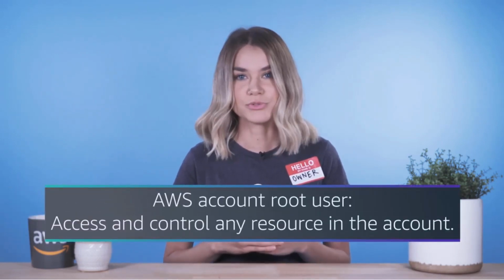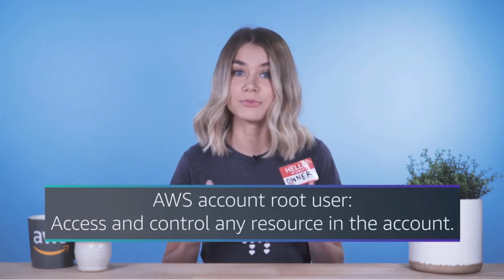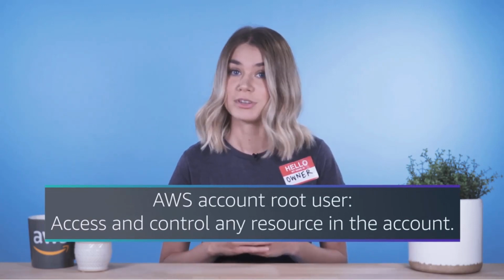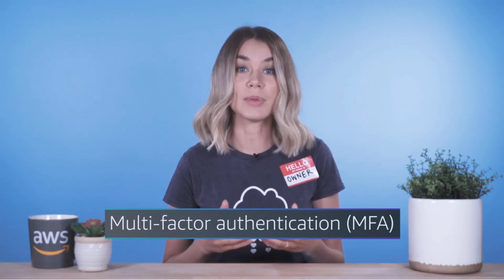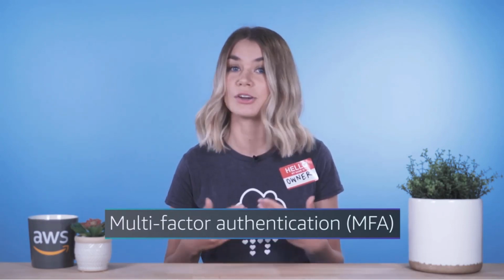I cannot be restricted. With the AWS root user, you can access and control any resource in the account. You can spin up databases, EC2 instances, blockchain services, or literally whatever you want. Because that user is so powerful, we recommend that as soon as you create an AWS account and log in with your root user, you turn on multi-factor authentication, or MFA, to ensure that you need not only the email and password, but also a randomized token to log in.